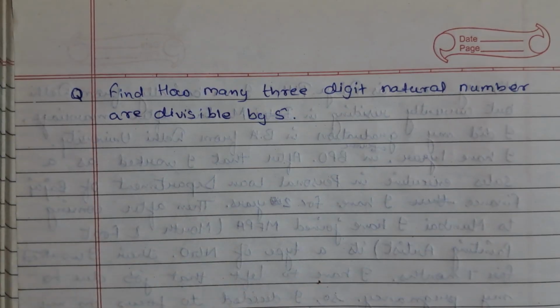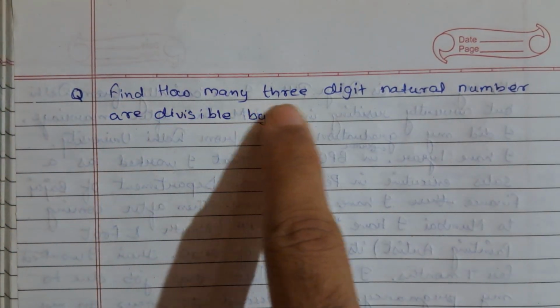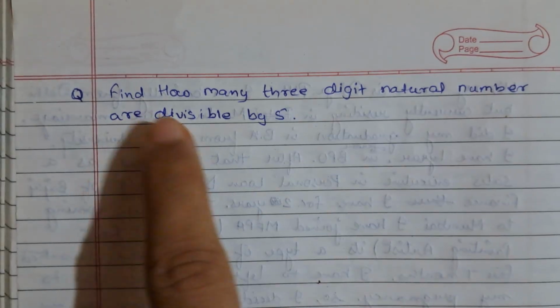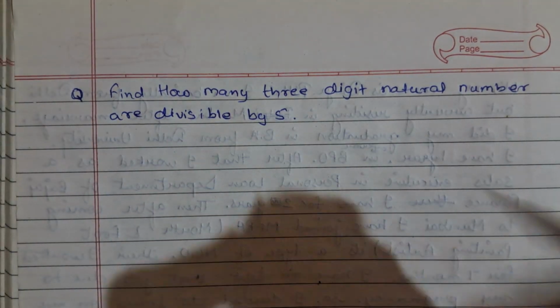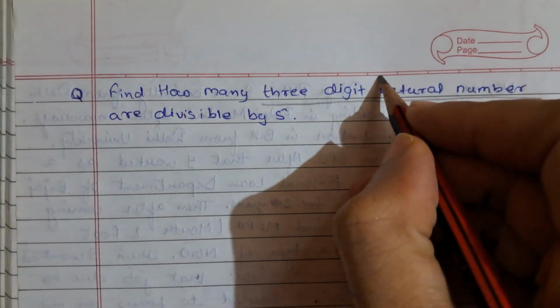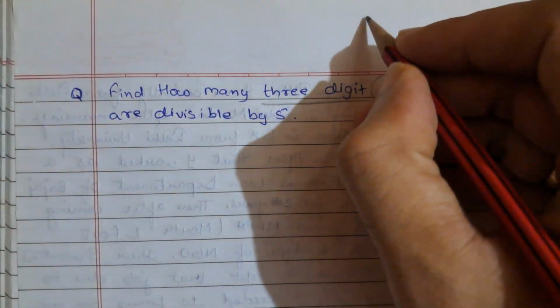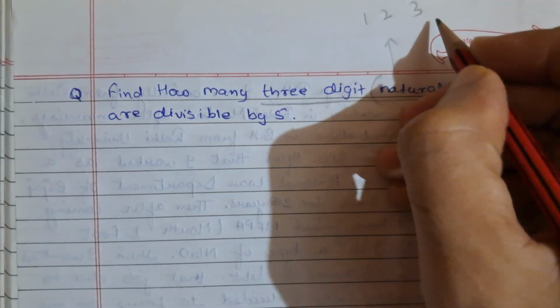Hi friends, let's see another interesting sum of AP. It asks: find how many 3-digit natural numbers are divisible by 5. So first of all, let's understand what is a 3-digit natural number. Moreover, what is a natural number in the first place? Natural numbers mean all the numbers which start like 1, 2, 3 and so on, right?